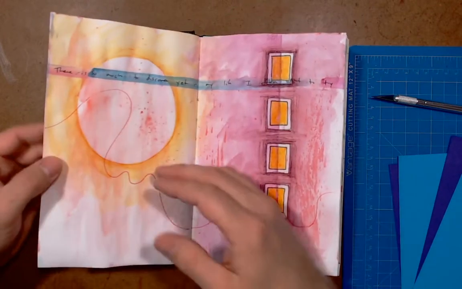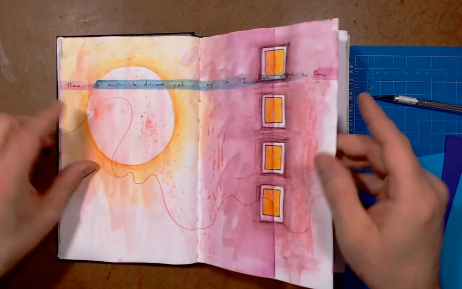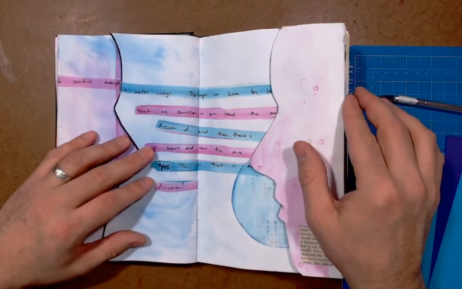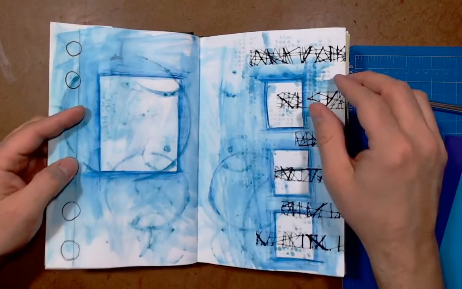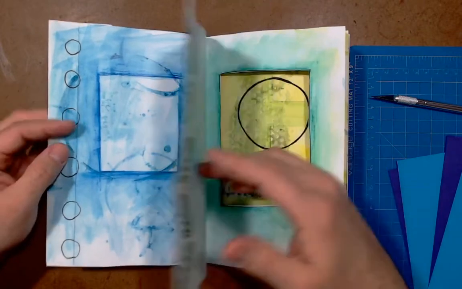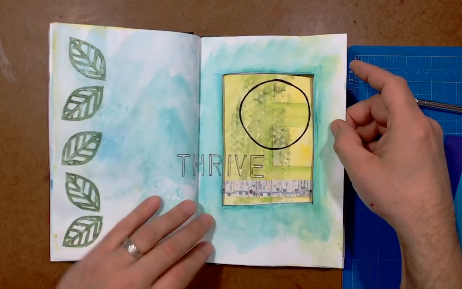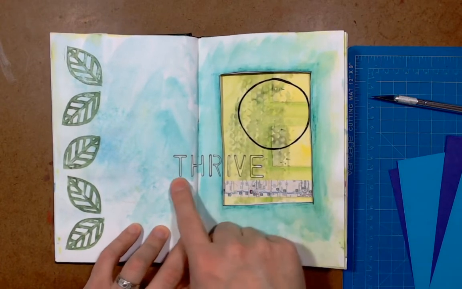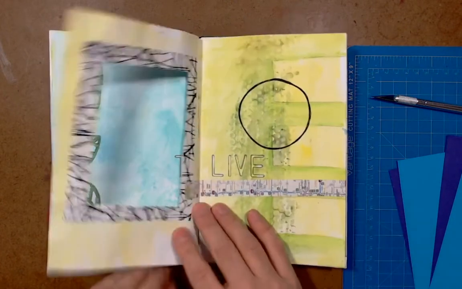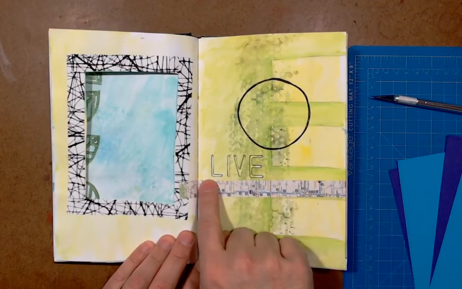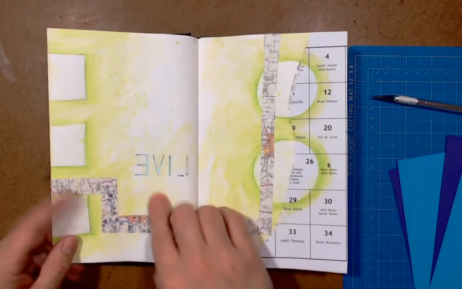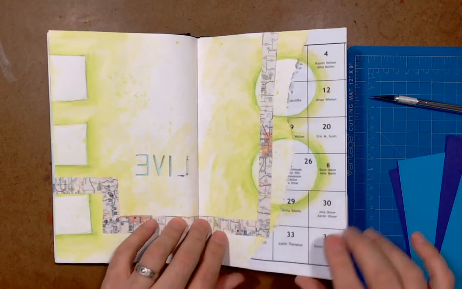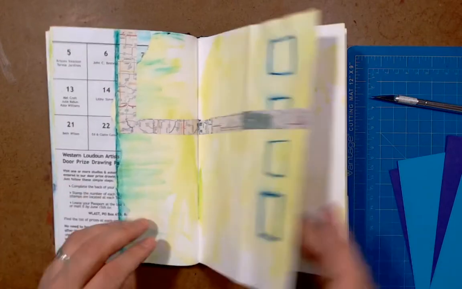When you're reading a book, or writing a book, you're not really thinking about how pages interact, because the story just flows from one page to another. But in visual terms, we really can start to play around. So I like this window. It says thrive, but when you flip it over, it says live. That's cut, and it's a little window, and it almost says the word evil backwards. So I kind of like that.